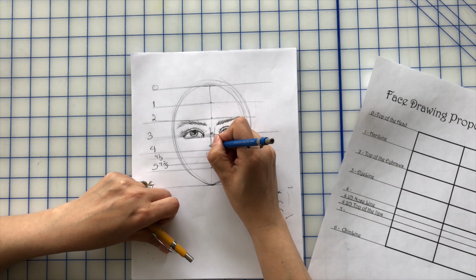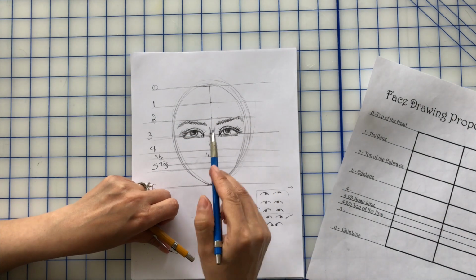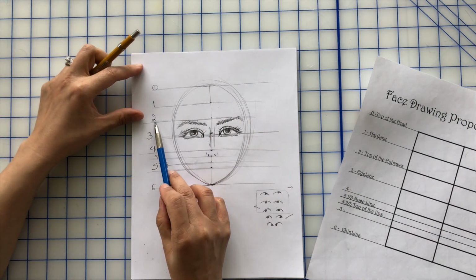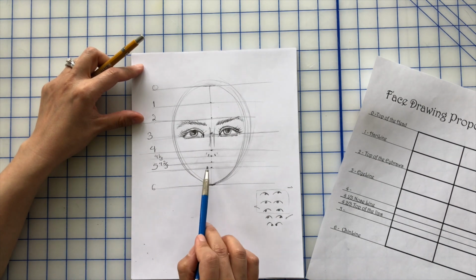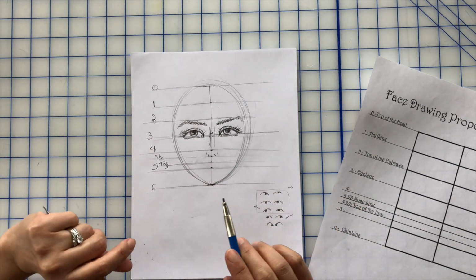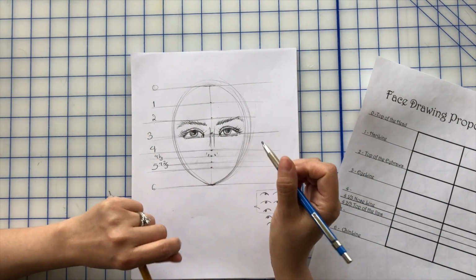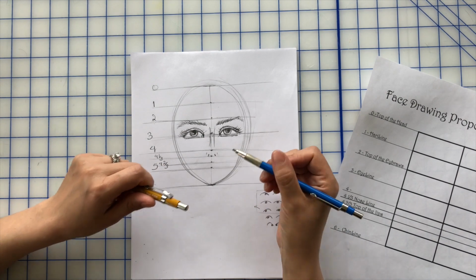Now, it's really important that you locate everything in the right spot. The proportion is super important. You have to have your eyes on number 3, nose there, lips, eyebrows, everything. Reason being is that even if you're not an experienced drawer, as long as the proportion is correct, the face looks good.